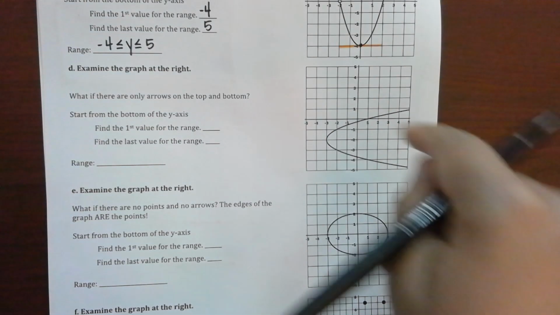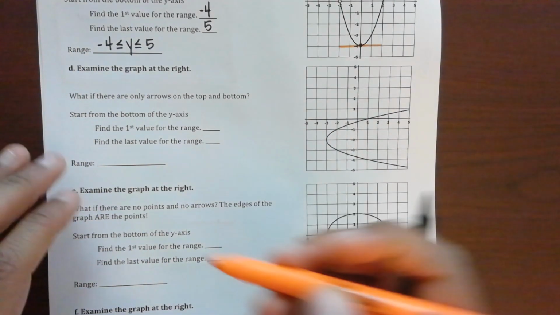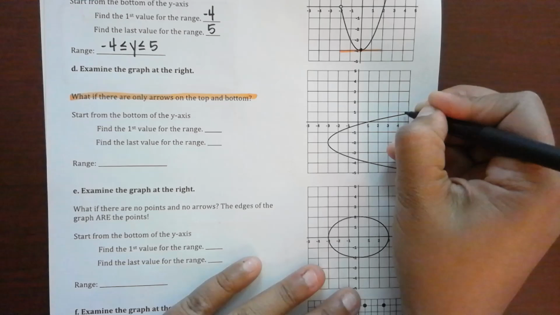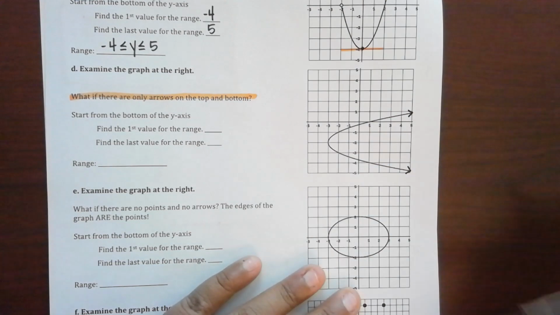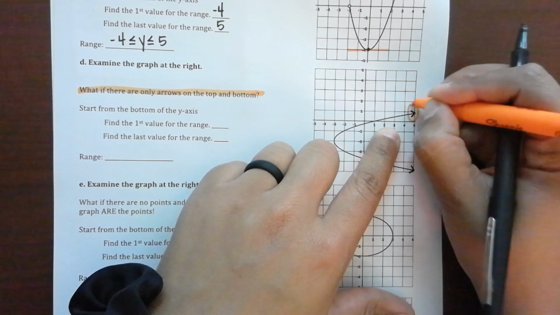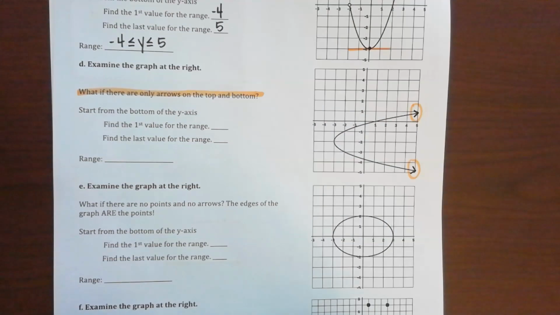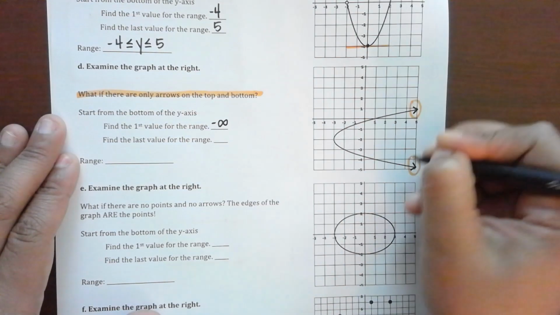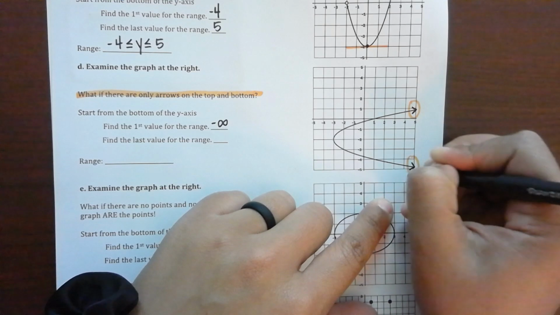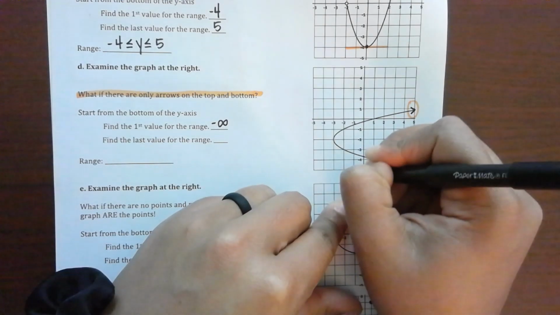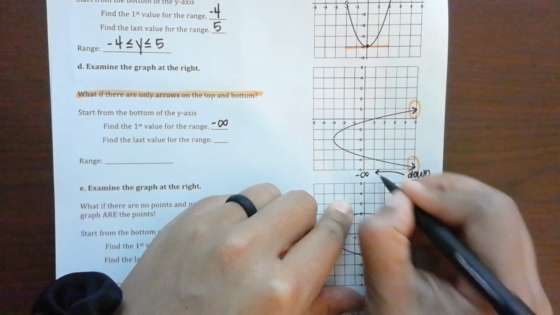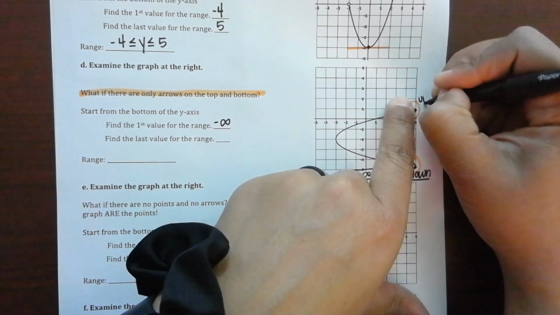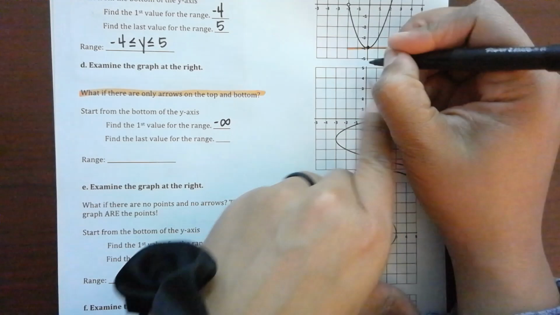D, examine the graph at the right. What if there are only arrows on the top and bottom? So, if you don't see them, put them there yourself. What is the bottommost value being used? Because where is this arrow down here going? Downward. Towards negative infinity. Where is this one going? Upward. Towards what? Positive infinity.